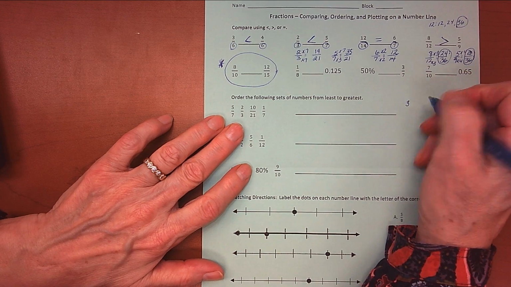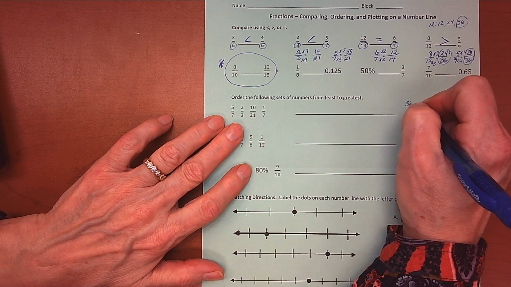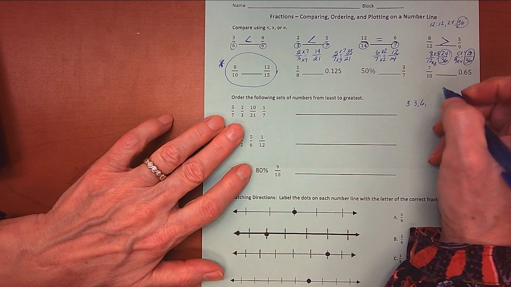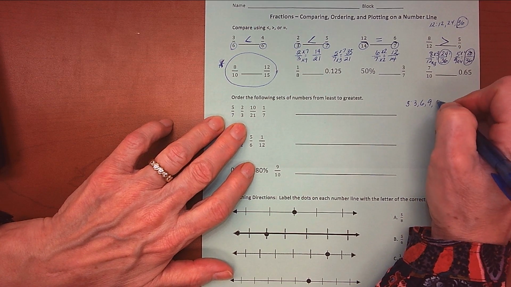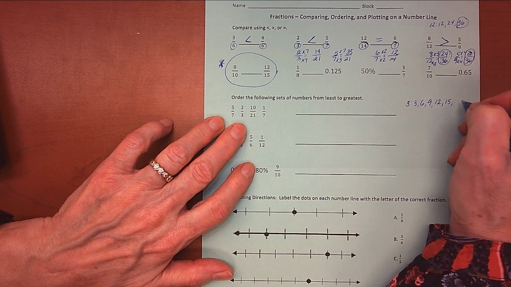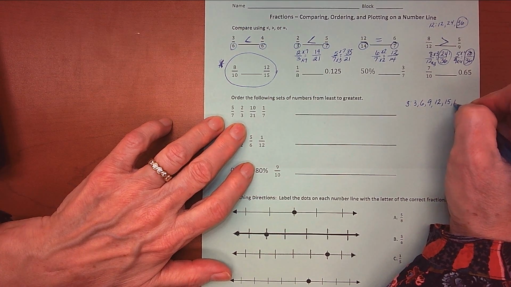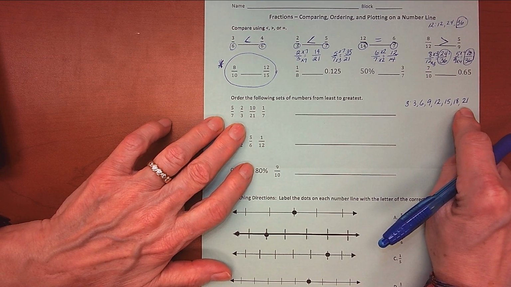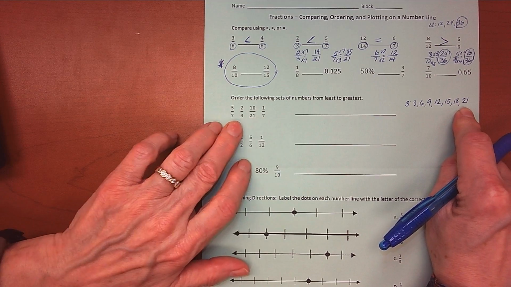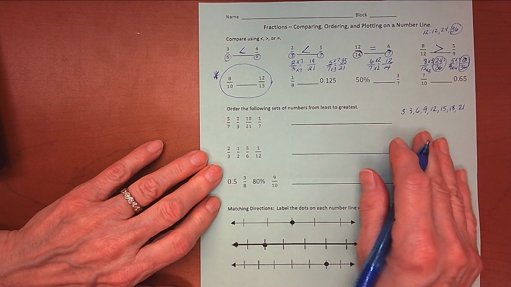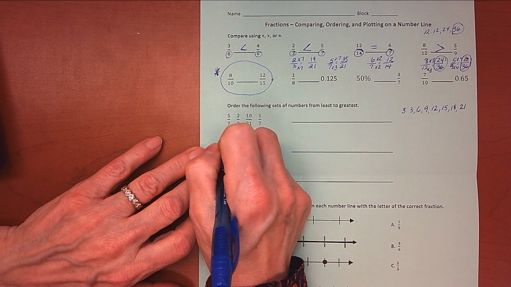So 3. 3 times 1, of course, is 3. That doesn't help me. 3 times 2 is 6. Still doesn't help me. 3 times 3 is 9, 3 times 4 is 12, 3 times 5 is 15, 3 times 6 is 18, and 3 times 7 is 21. Well, there's my magic number, right? Because all of these will divide into 21. Alrighty, so I need to change all of these fractions to a fraction over 21.